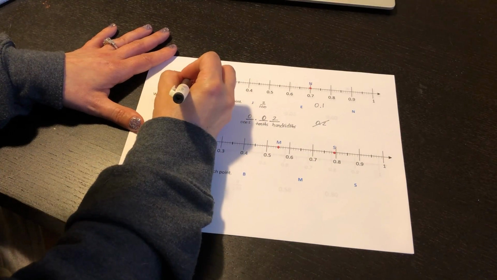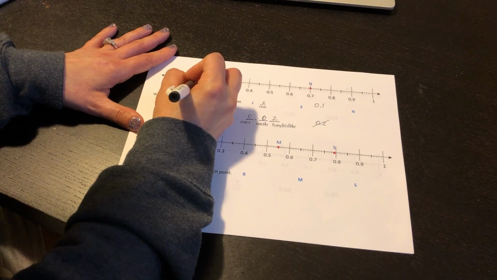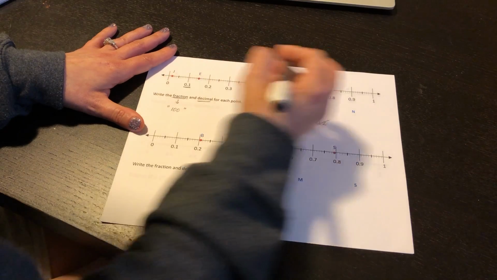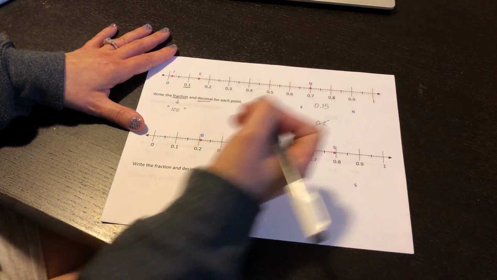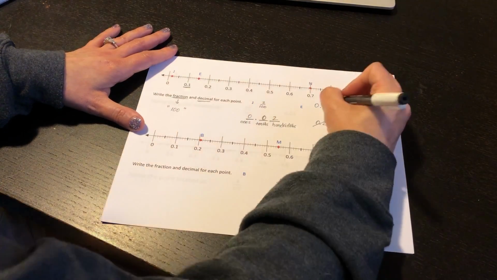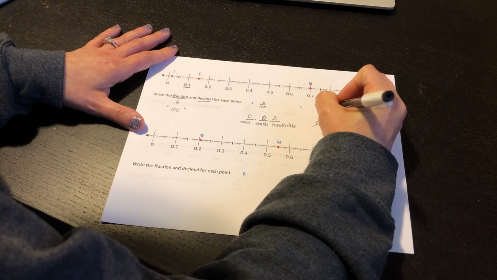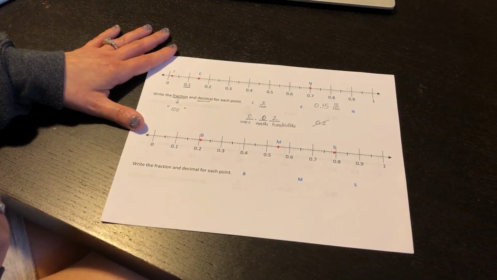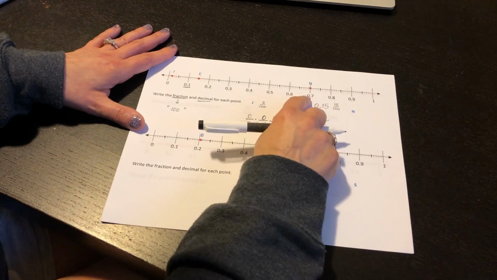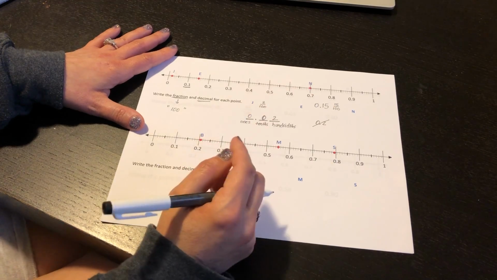Now if I look at E, I'm going to start with the tenth that it passed last, and then count over, and I see it's right on top of that halfway point that's very dark. I know that's worth 5, so it's 15 hundredths. 15 out of 100. And last we have N, and this technically has 2 names.